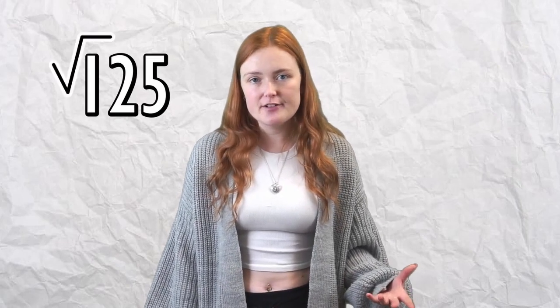Cube root is a little bit harder, because I've got to think, what number did I multiply by itself and then itself again? So these ones, you won't be expected to know very big numbers. The highest one you would be expected to know is 125. The cube root of 125 would be 5, because 5 times 5 is 25, times 5 again is 125. So the cube root of 125 is 5.